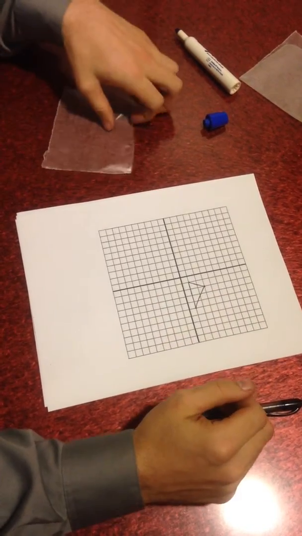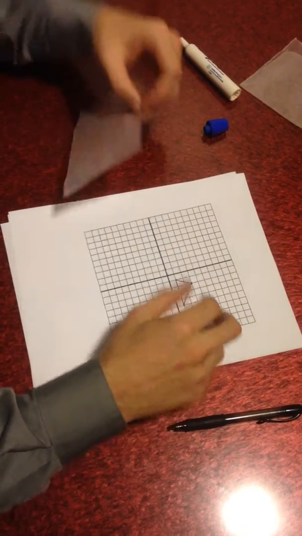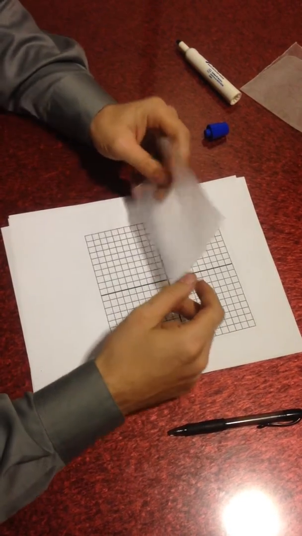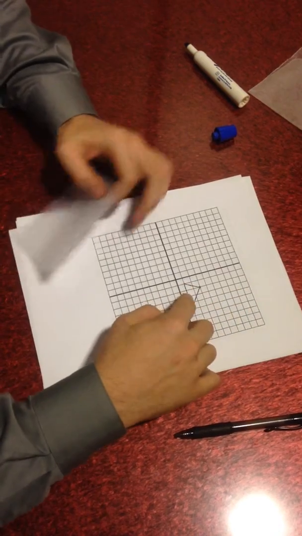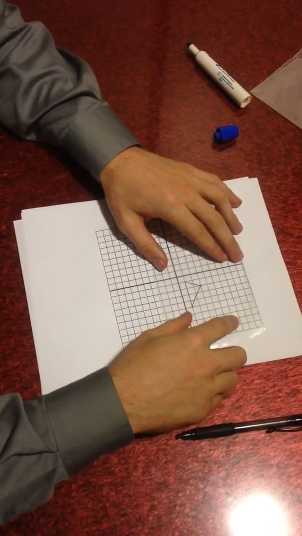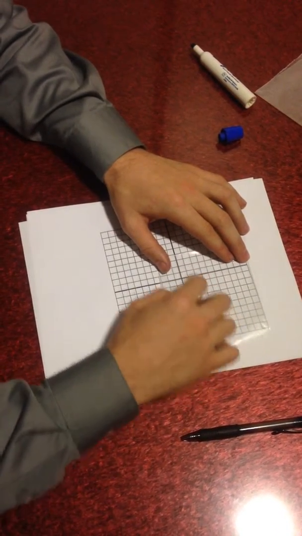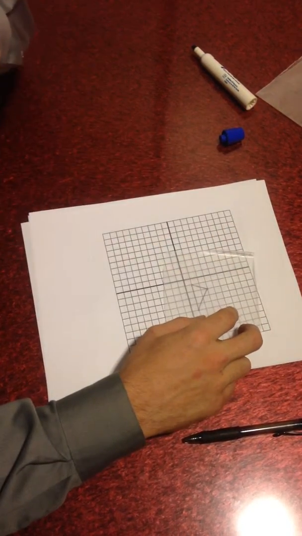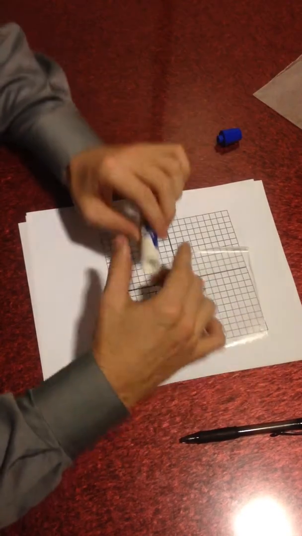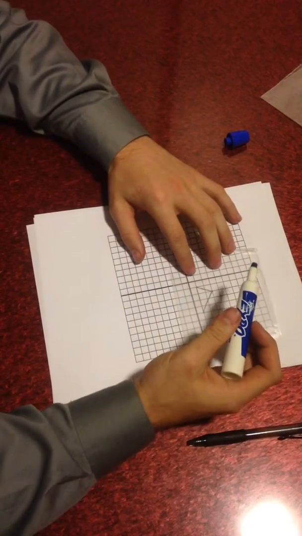So I'm going to use a method that the math professor showed me here at Central. All she did was use wax paper. She had an image, then she'd put wax paper over top of this image, and then you trace the image, and after that you can rotate it, reflect it, or do whatever transformation you want. So I'm just going to give an example.